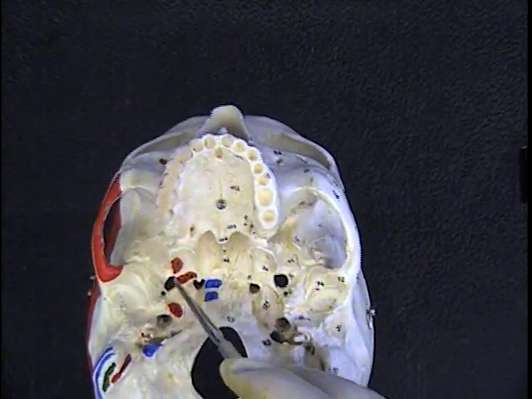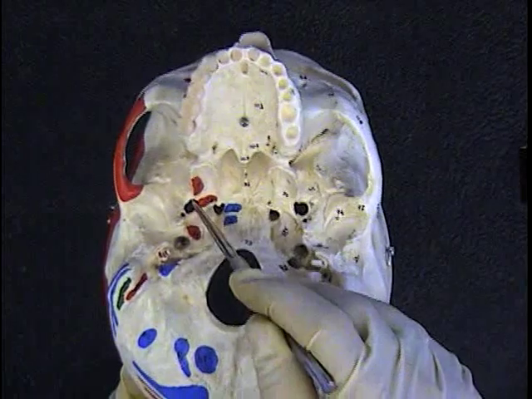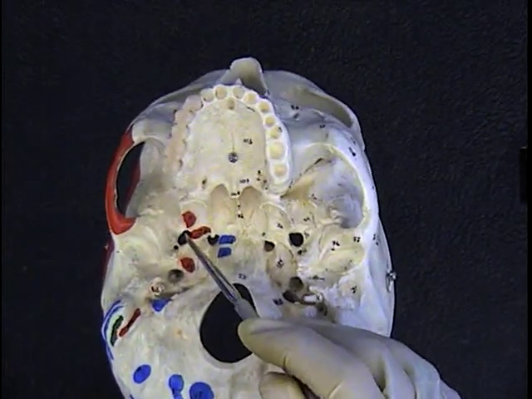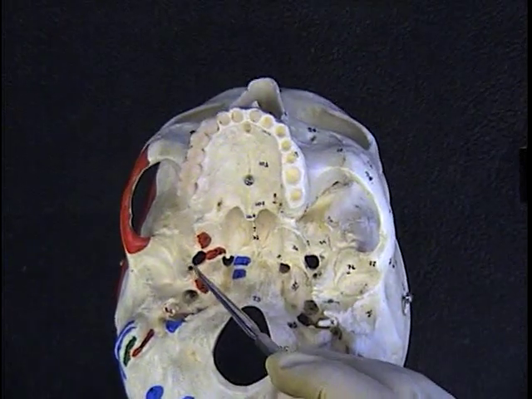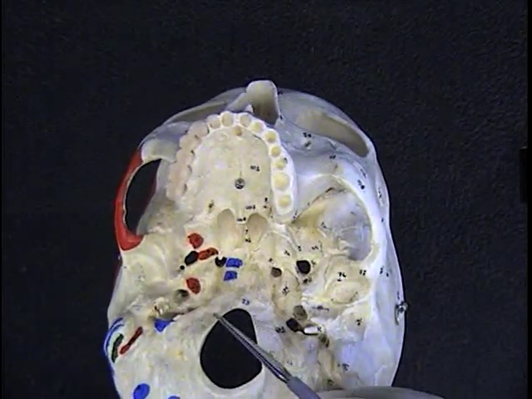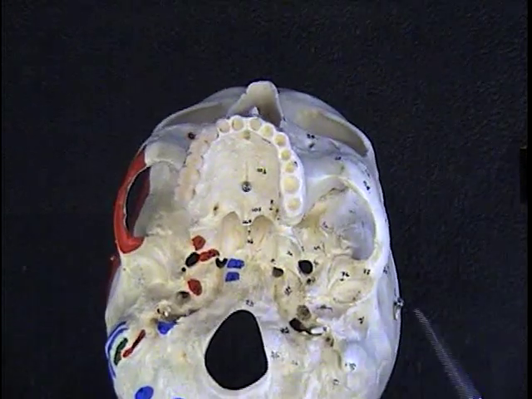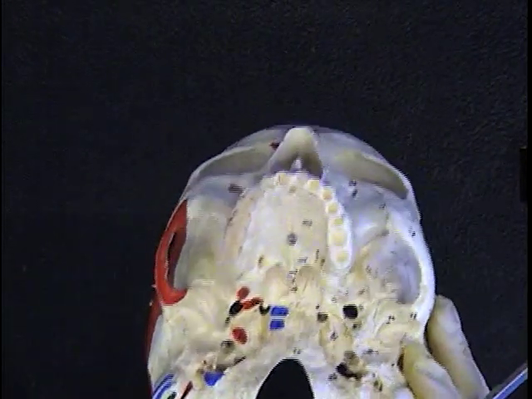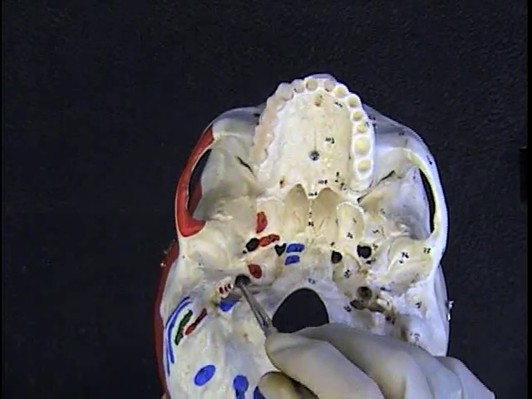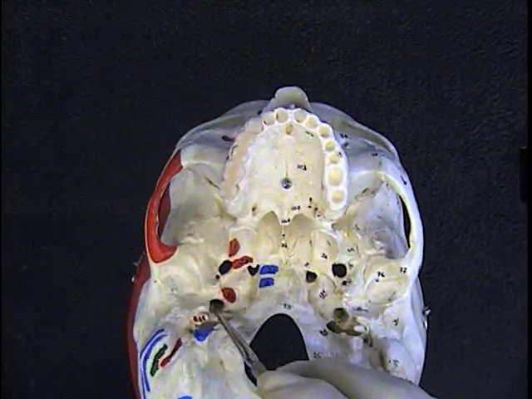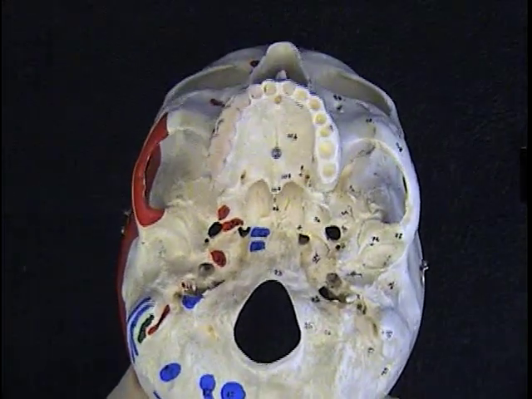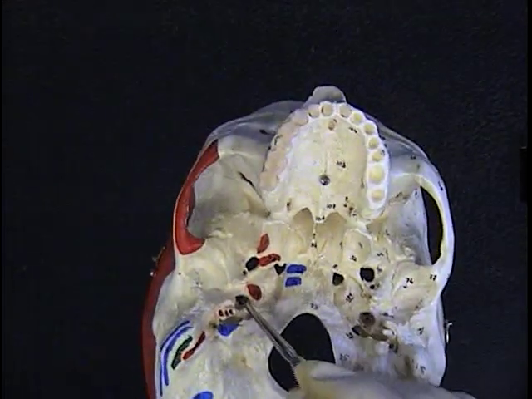Laterally to it, this oval-looking foramen is foramen ovale. And then slightly lateral and posterior to foramen ovale, you have foramen spinosum. Moving posteriorly from there, we see this foramen here, which actually doesn't enter into the floor of the skull. This is the carotid canal, where the internal carotid artery will enter into.